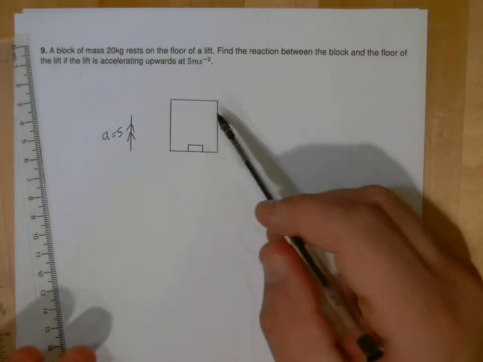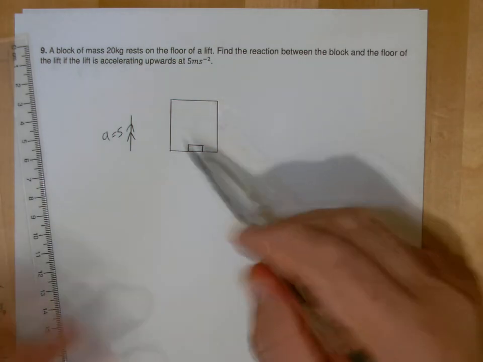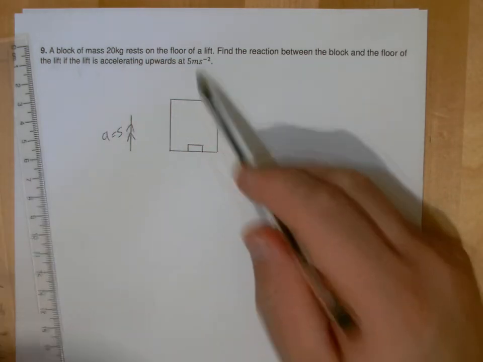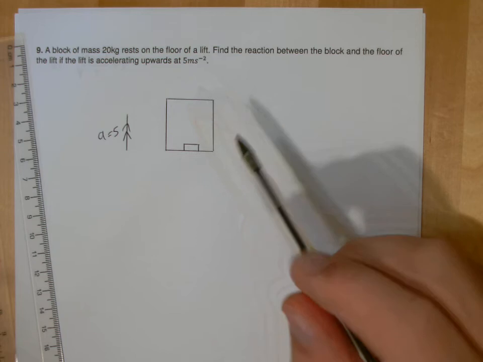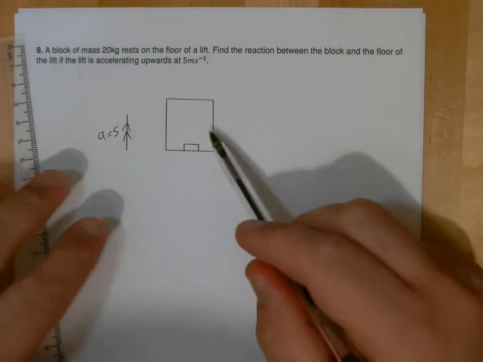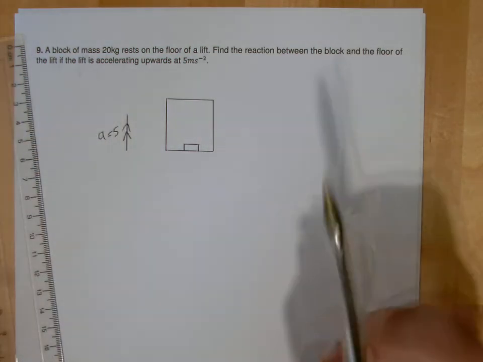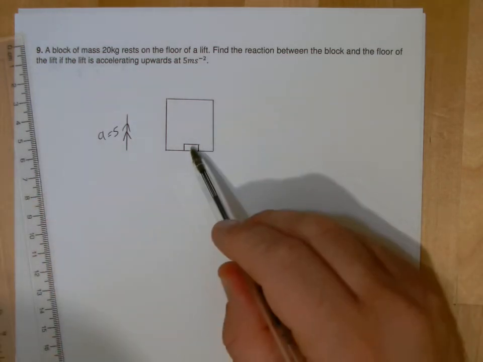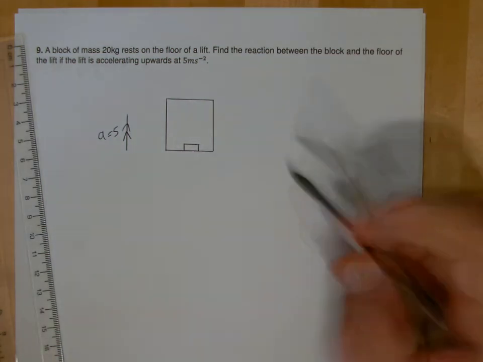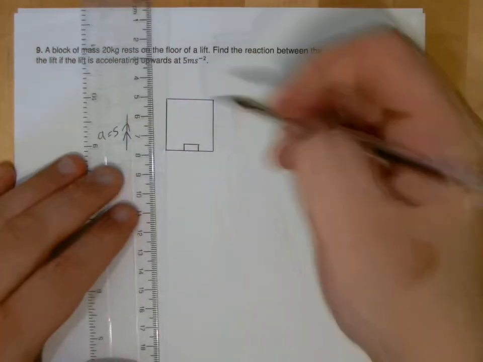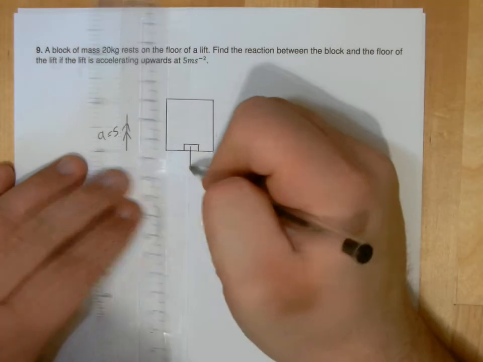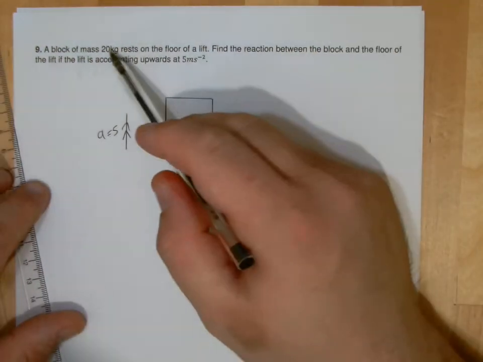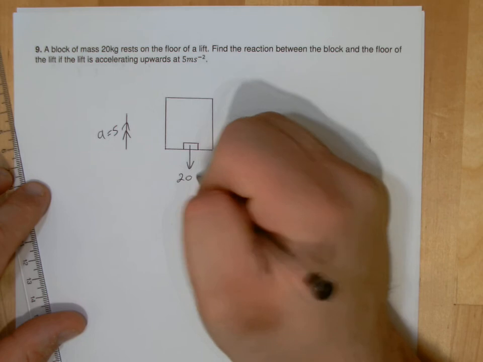Don't worry about the lift in terms of the weight of the lift and the tension in the cable that's pulling it up. We're not going to focus on the lift itself. We're not worried about the forces acting on the lift. I'm just going to focus on the forces that are acting on the block. The block has a weight, doesn't it? And the weight of that block, you take the mass, which is 20, and times it by g.